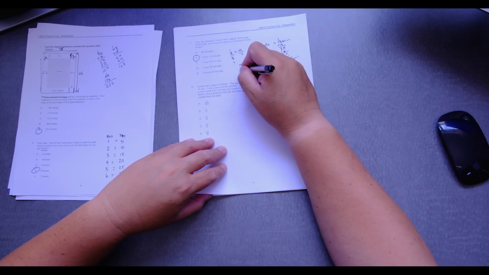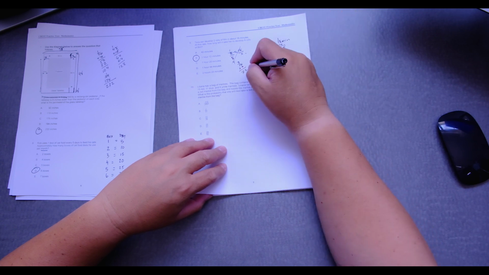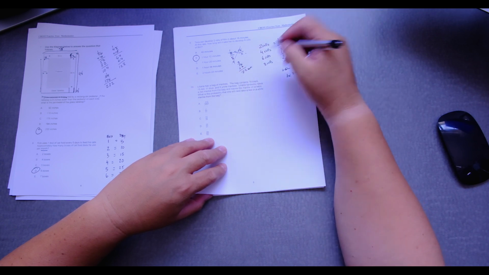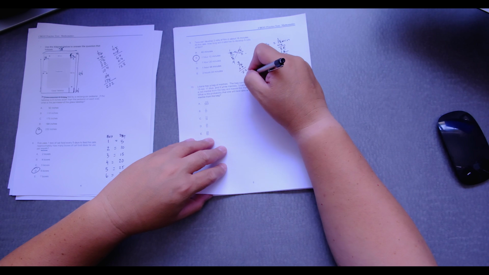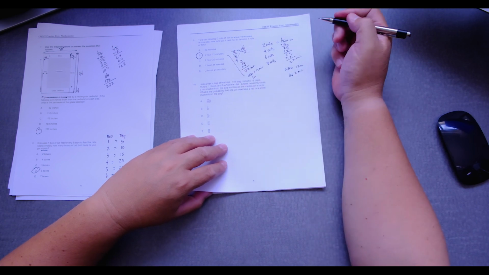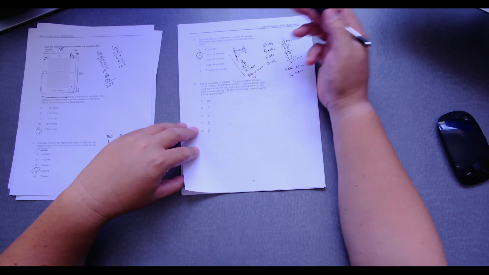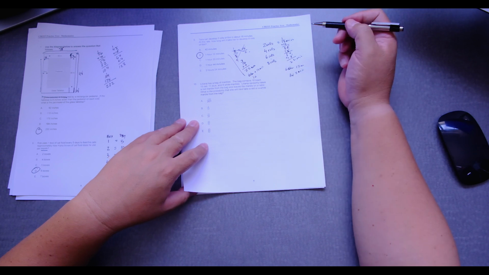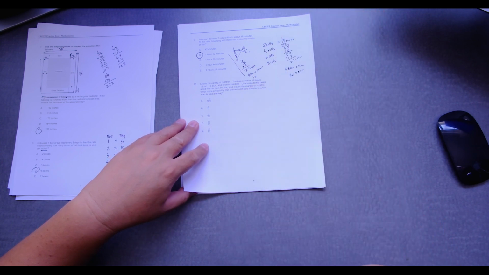So 18 times 4 is, what's that? 72 minutes, right. And then we would keep going: 60 minutes, which is an hour, plus another 12 minutes, which would give you this answer. So you could do these proportions, or you can just think it out like that. Okay, next one.